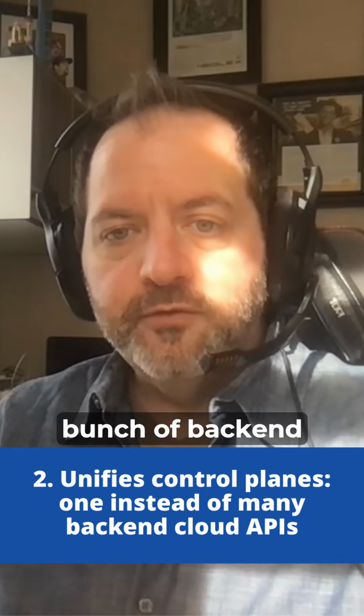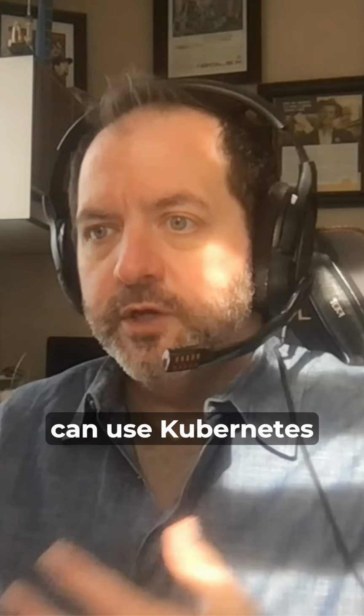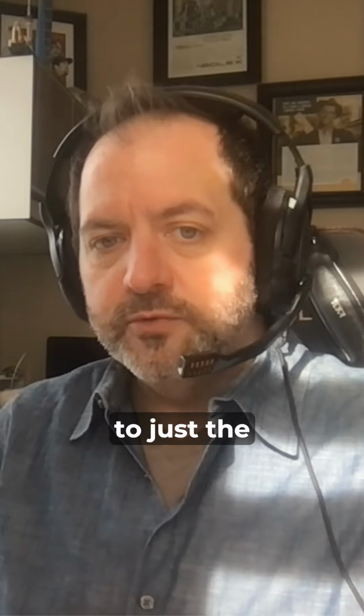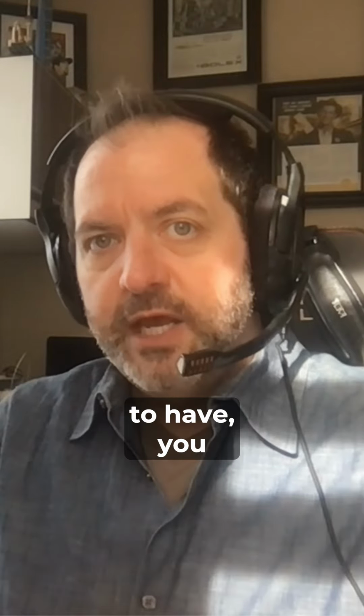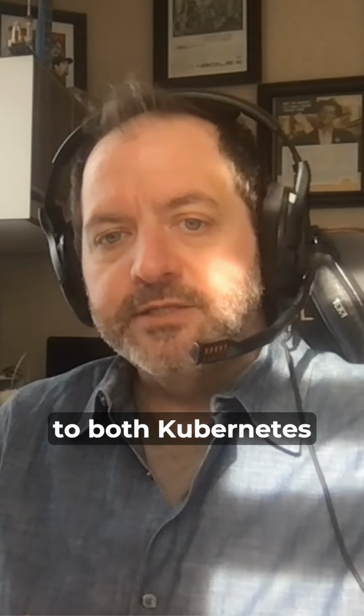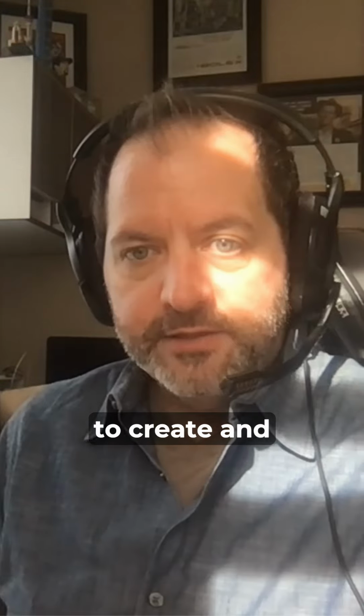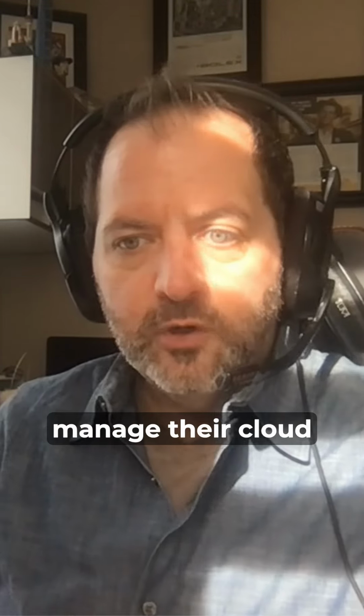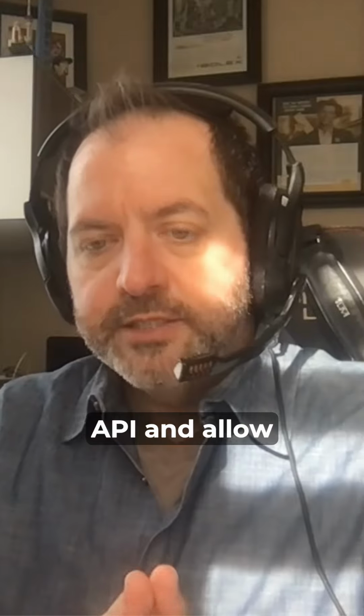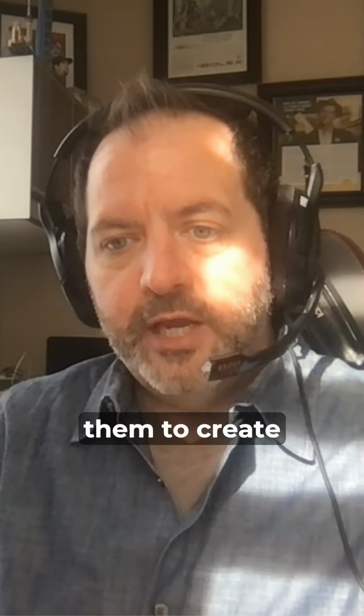Two would be the ability to unify a control plane. Instead of a bunch of back-end cloud APIs, we can use the Kubernetes API to rule them all. This simplifies things like access controls to just the Kubernetes API. We don't have to give users access to both Kubernetes for their Kubernetes resources and then the cloud backends to create and manage their cloud resources. We can just use the Kubernetes API and allow them to create both things.